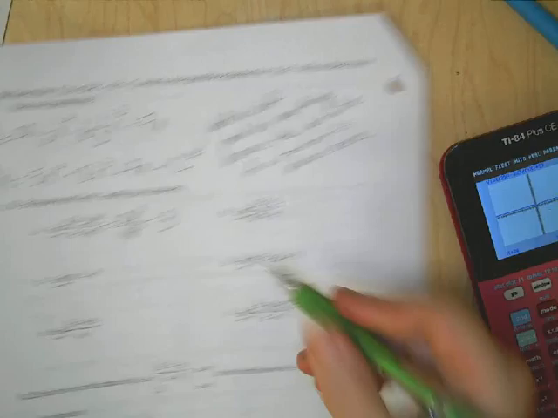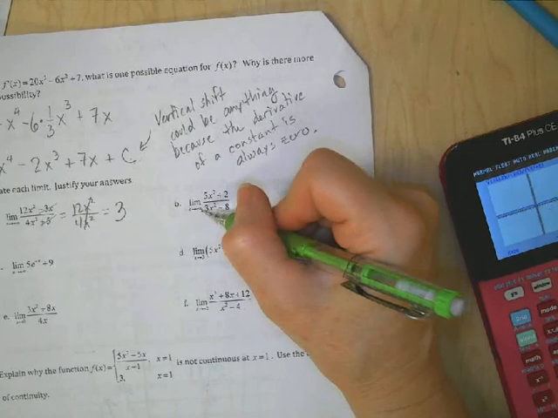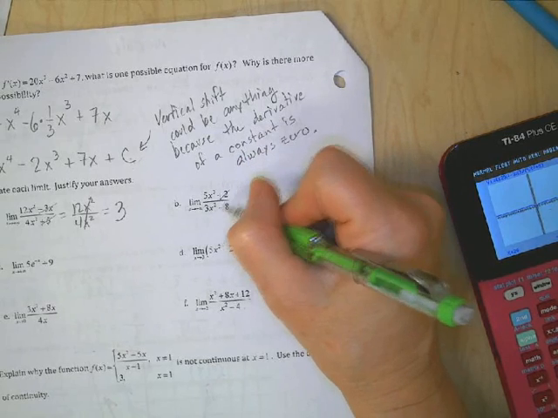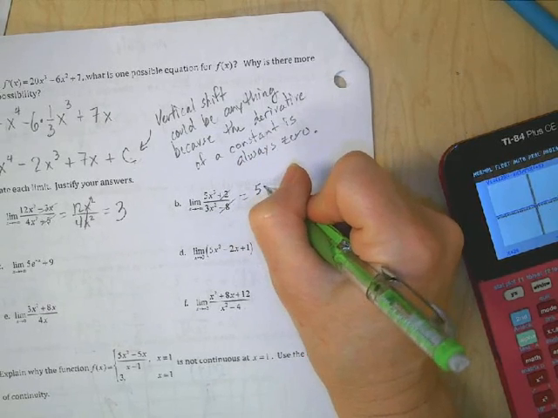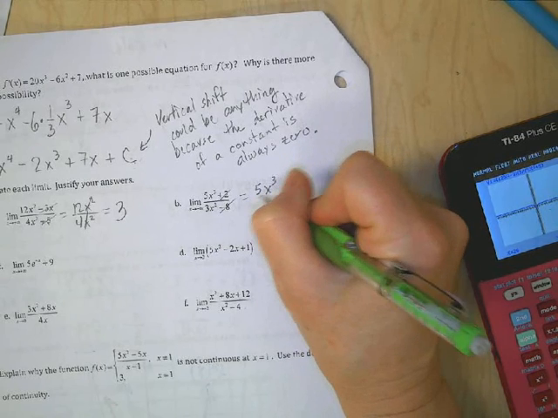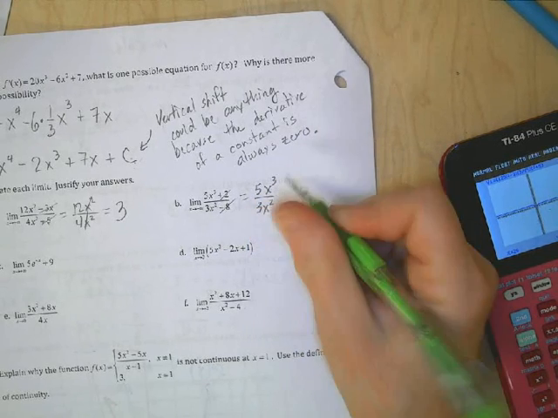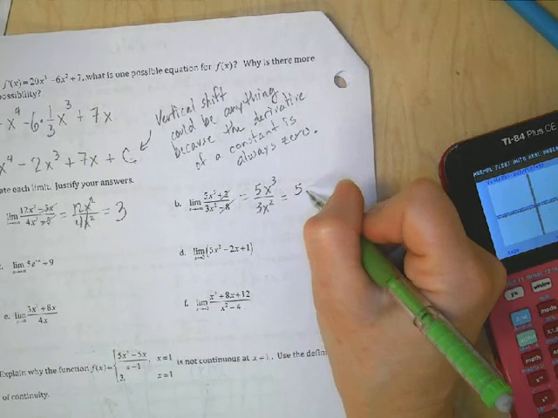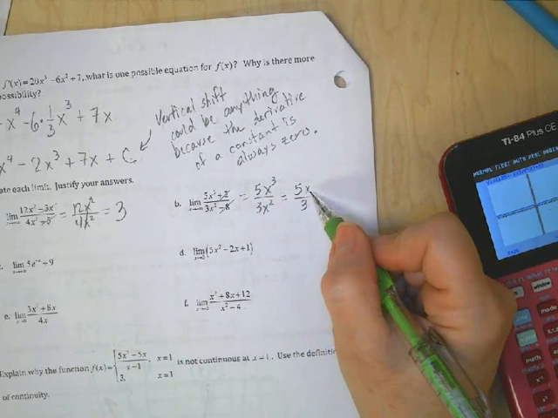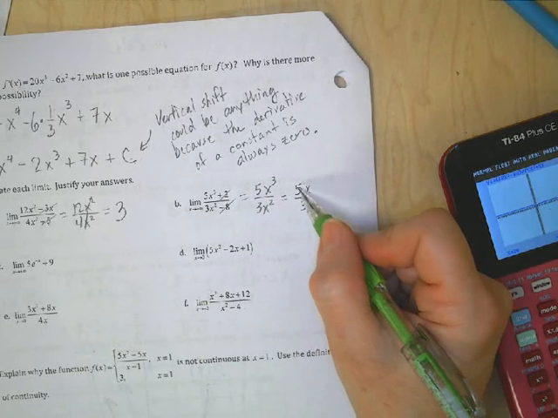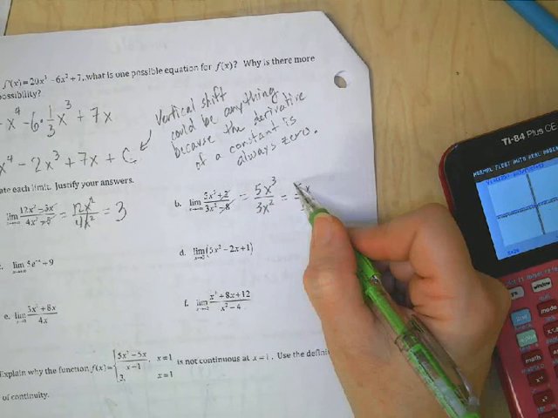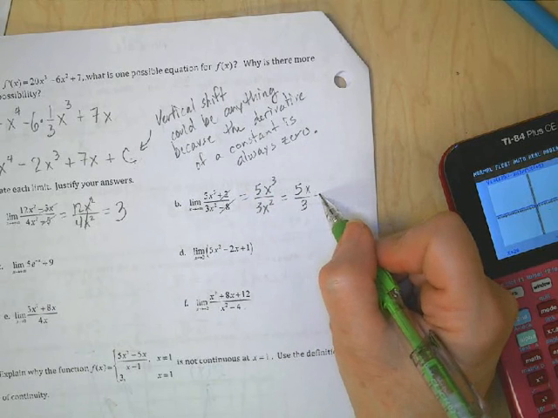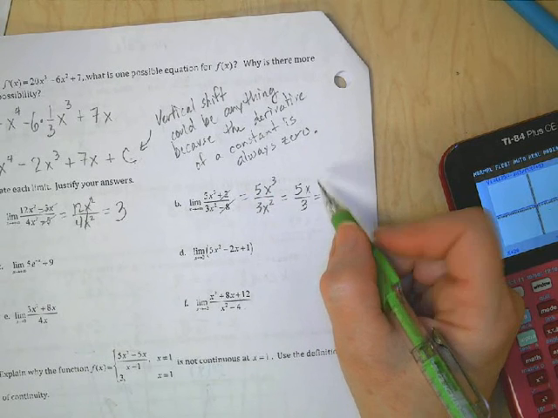Letter B. Okay, notice here if I put in a really big negative number, what's going to happen? These are going to become insignificant. So I'm going to be left with 5x to the 3rd over 3x squared. Okay, these x's go away. 2 of them do. I can reduce that. And then if x is really, really big, this number is going to become really insignificant. And so then what are we left with? We're just left with negative infinity.